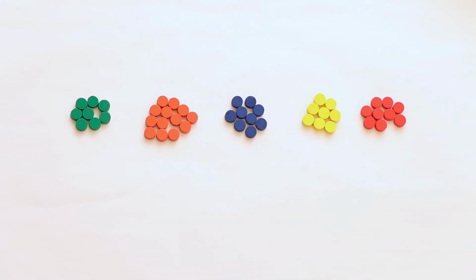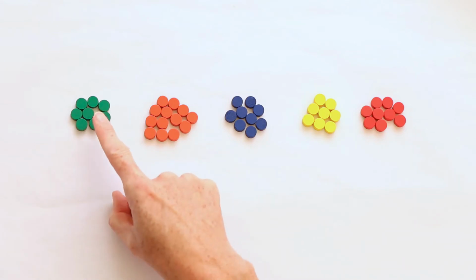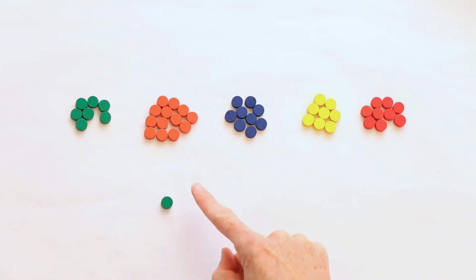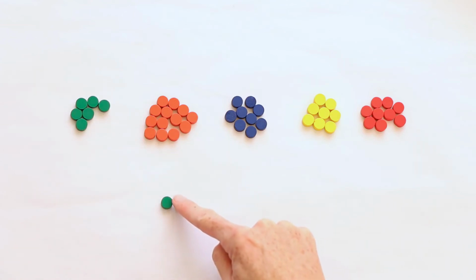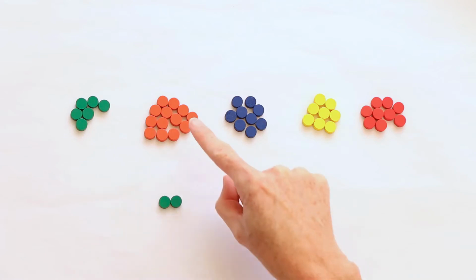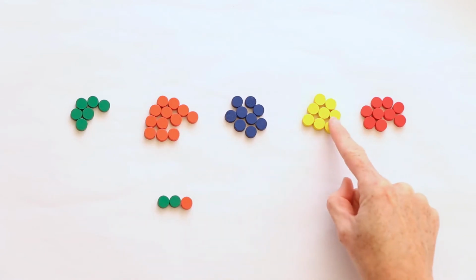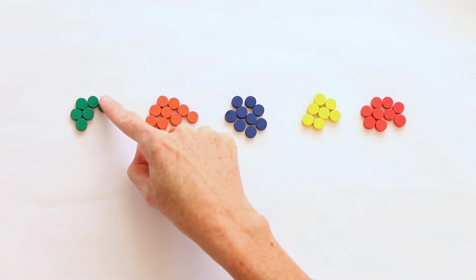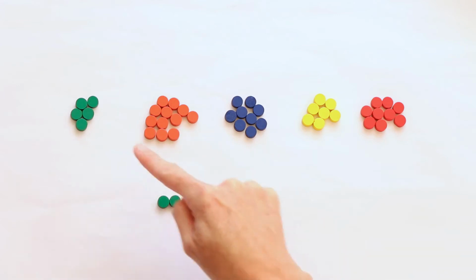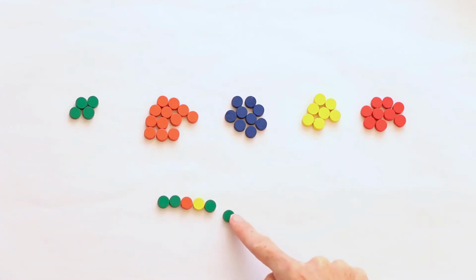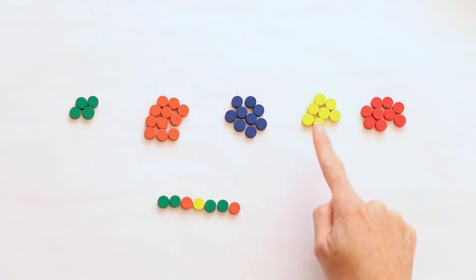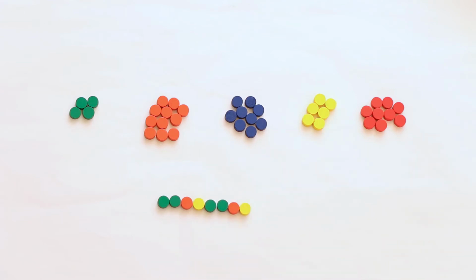I'm going to create a simple pattern, and then we're going to discuss the rule and the relationship between the colors. The simple pattern that I'm going to put out is going to be this. Green, green, orange, yellow. Green, green, orange, yellow. What should come next?